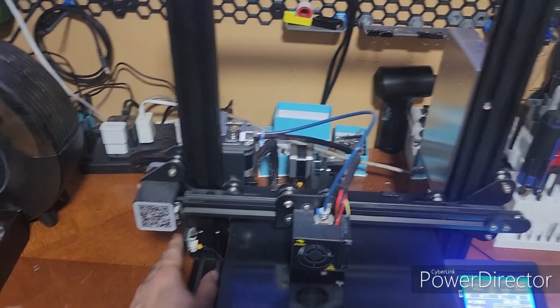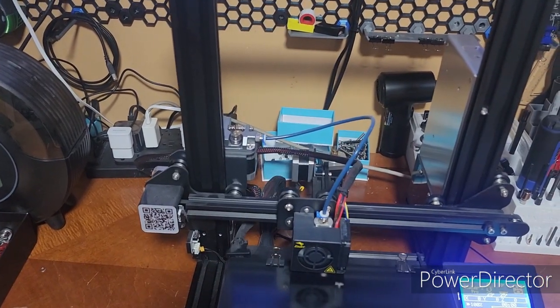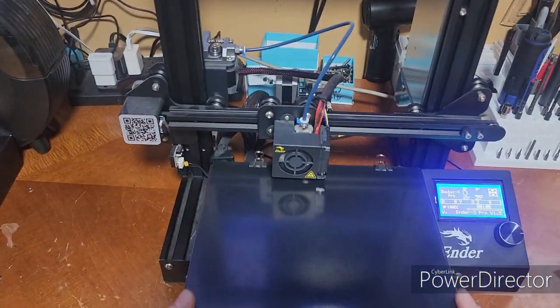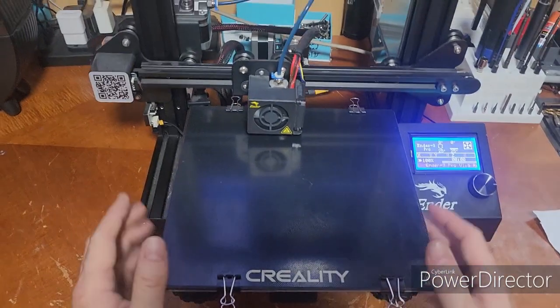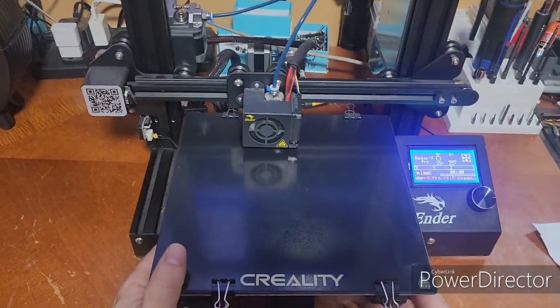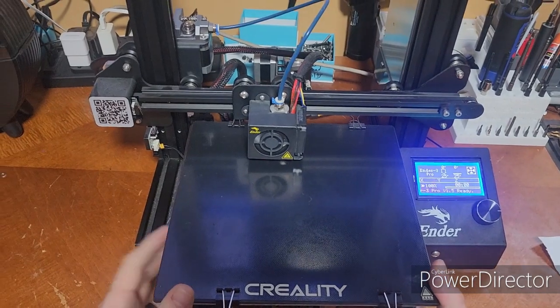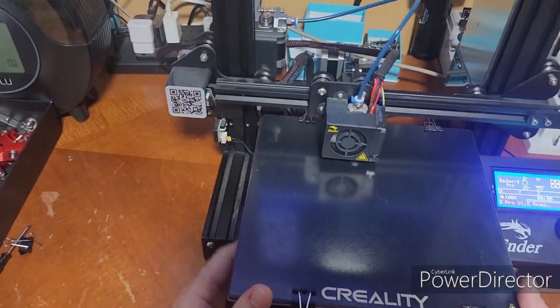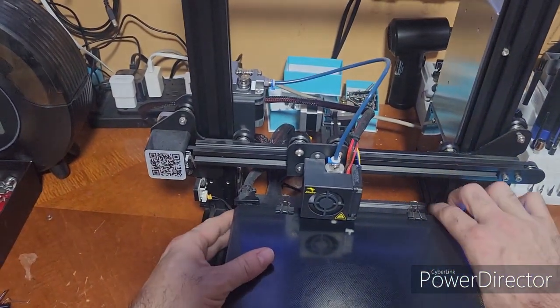So the first thing I'm going to do is I'm going to set this bed height. The first thing I always do when I level a bed, especially the first time, is turn all my knobs all the way to tighten the bed down. Alright, I'll tighten them all up.